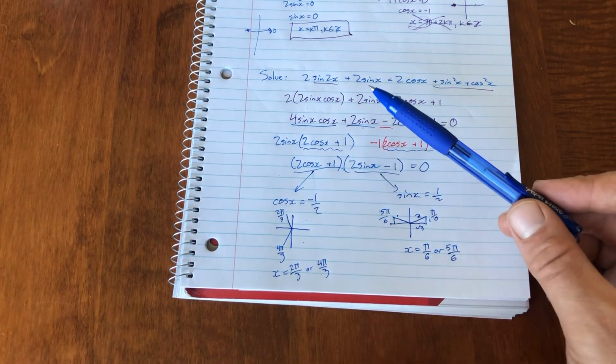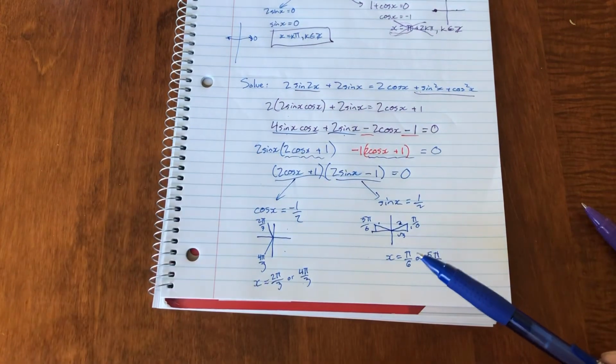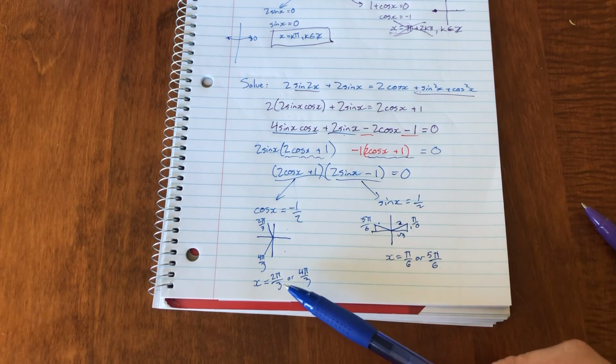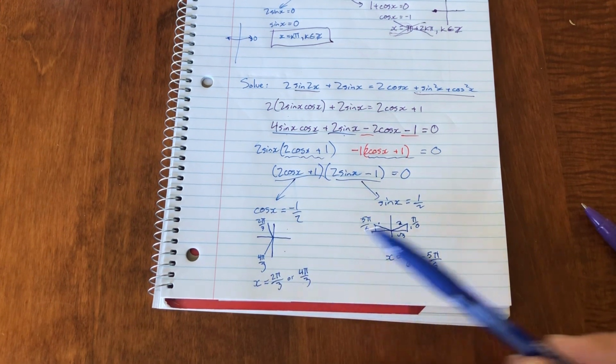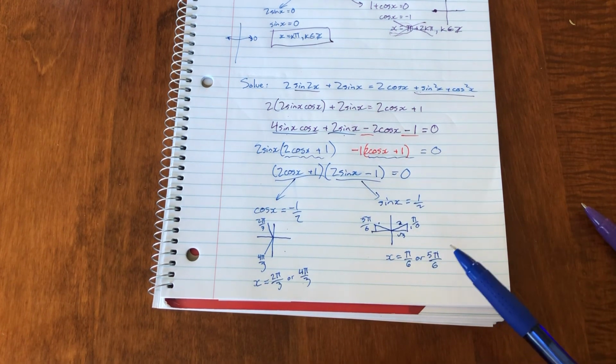You can verify either of these solutions on a graphing calculator. Now, I will note that I did not do generalized solutions for the second one. Pi by 6 repeats every 2 pi. 5 pi by 6 repeats every 2 pi. 2 pi by 3 repeats every 2 pi, and 4 pi by 3 repeats every 2 pi. So it's all of these solutions plus 2k pi, where k is an element of the integers.